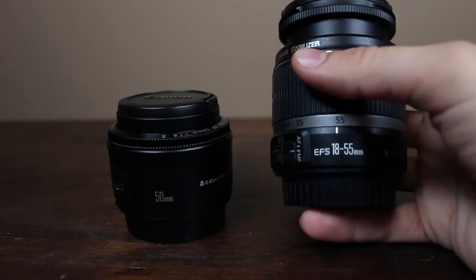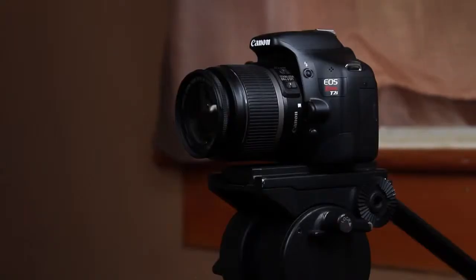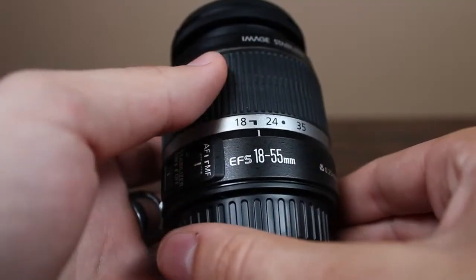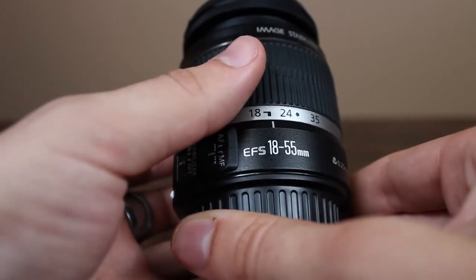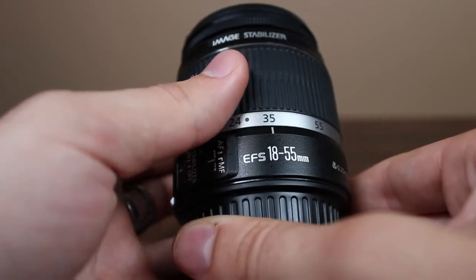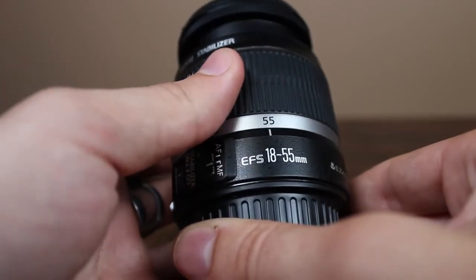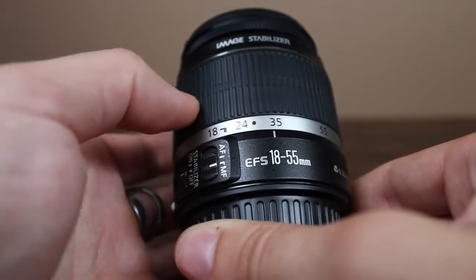The lens on my right, which is actually the kit lens for the Canon T2i, is an 18 to 55mm lens. It's a zoom lens which can be set to any practical focal length between 18mm and 55mm. You can set which focal length the lens will behave as by turning the black ring left or right.